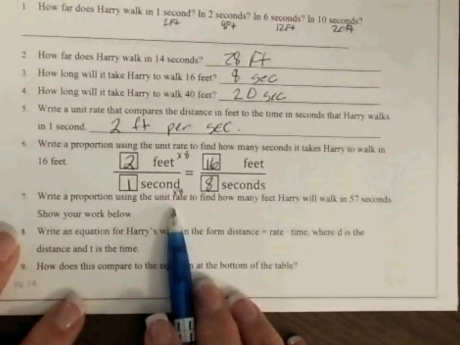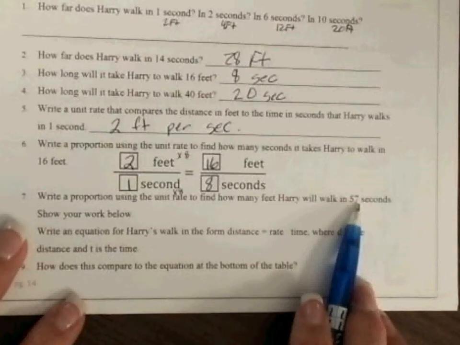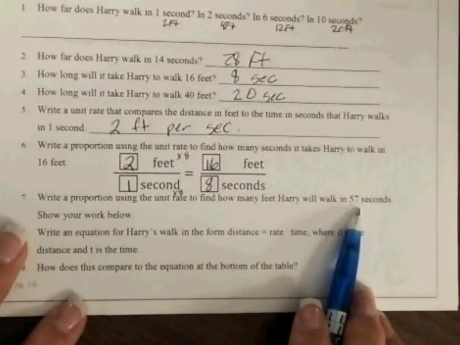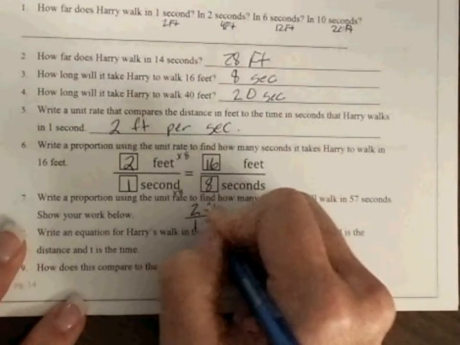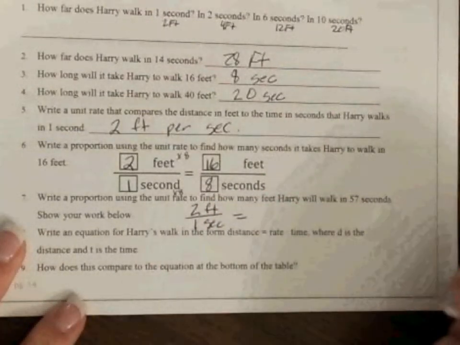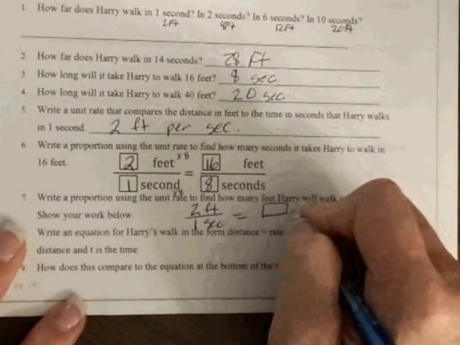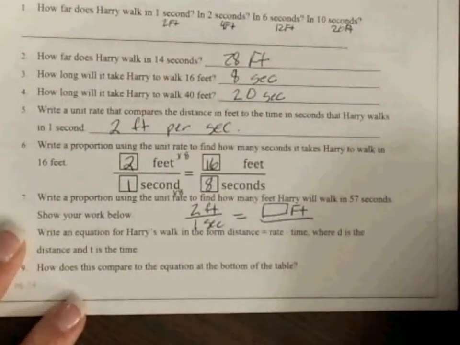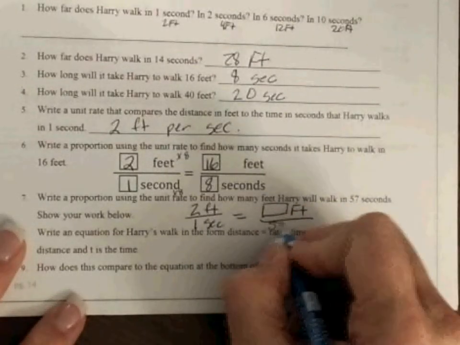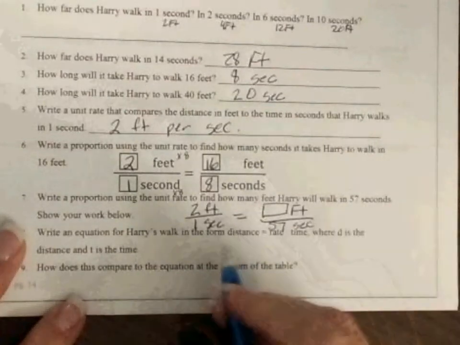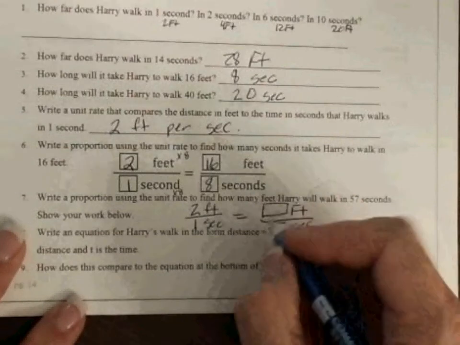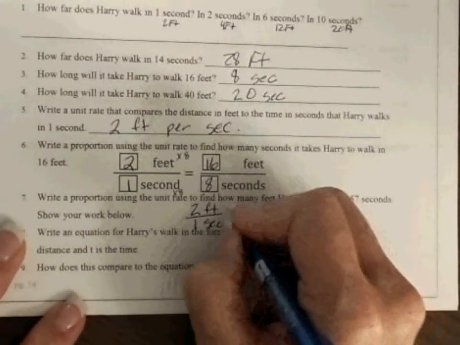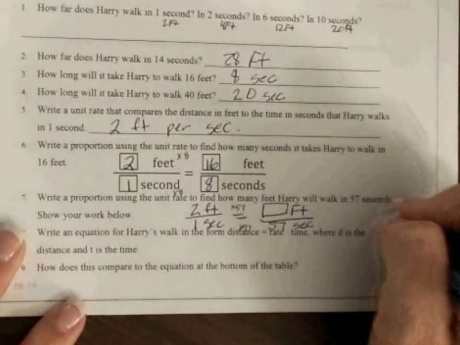So now we want to write a proportion showing the unit rate to find how far he walks in 57 seconds. So we have 2 feet per second equals, we don't know how many feet. We're going to leave that blank. We do know it's 57 seconds. So we multiply 1 second, 1 times 57 to get 57. So we're going to multiply 2 times 57.